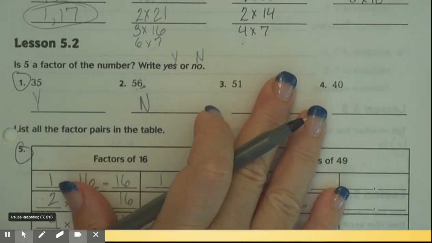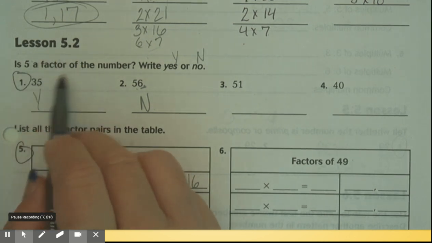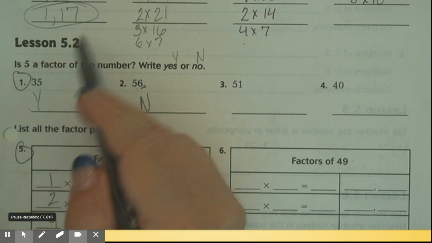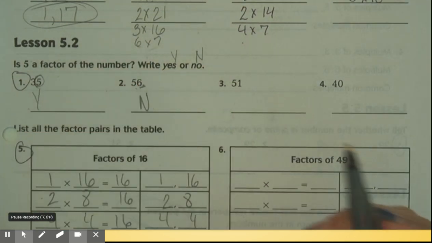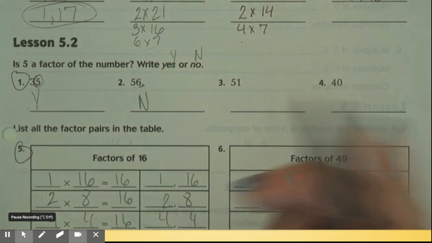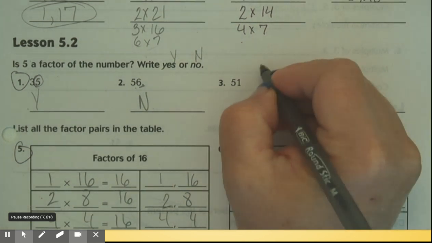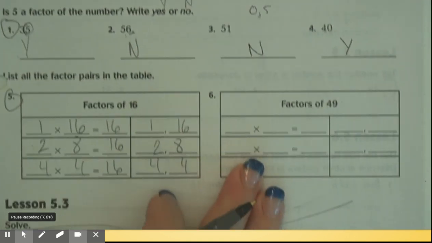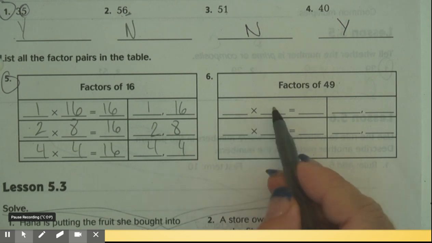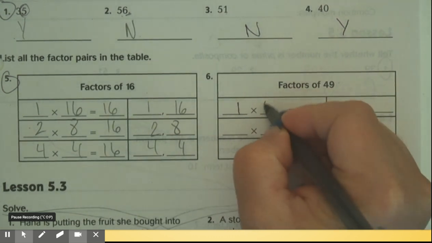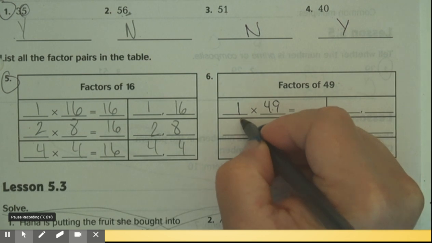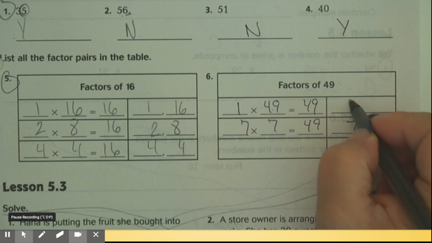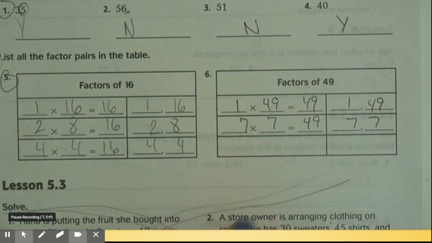And then the second section is 5, a factor of the following number, right? Y for yes or N for no. So in order to be a factor of 5, when you skip count by 5, you will see 5, 10, 15, 20, 25, 30. It always ends in a 5 or a 0. So this is definitely a no, and then this is a yes. And then 49, they're telling you there are 2 factor pairs. Well, I know everything has the prime one, which is 1 times 49, but then 7 times 7 is also 49. So the factors are 1, 7, and 49.